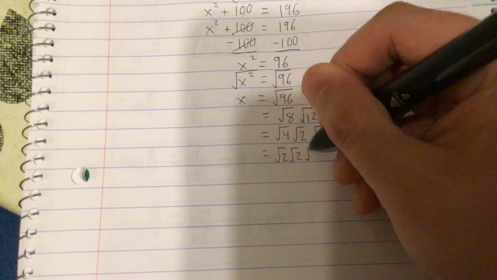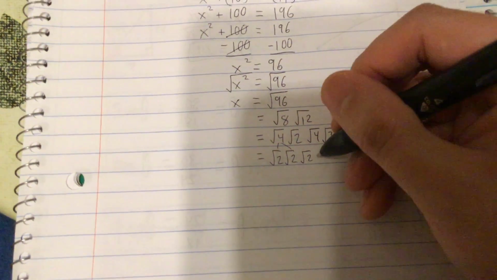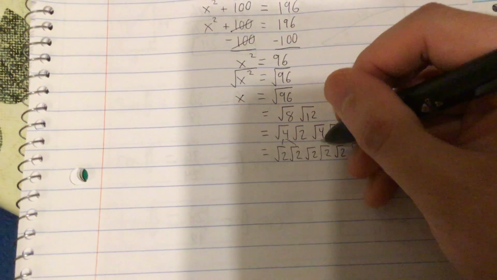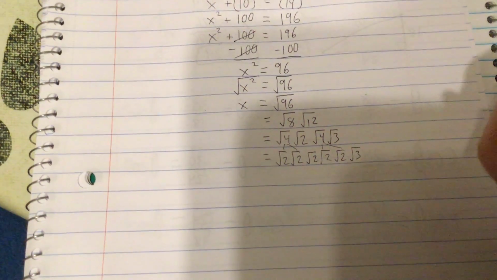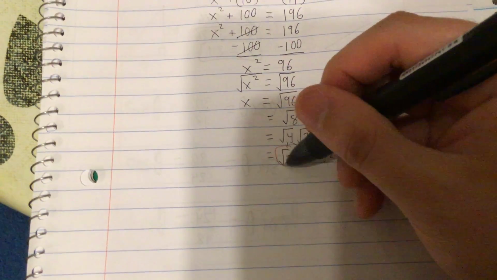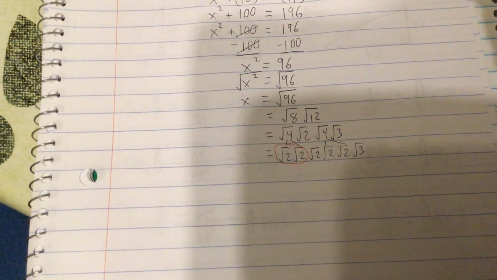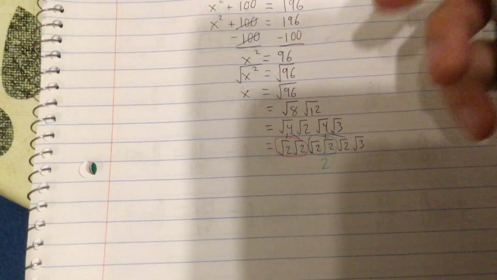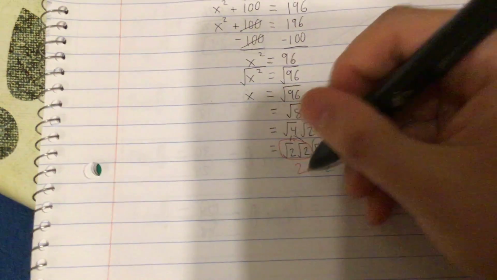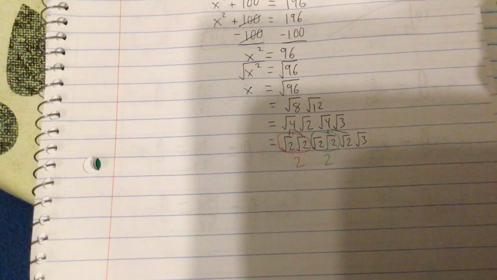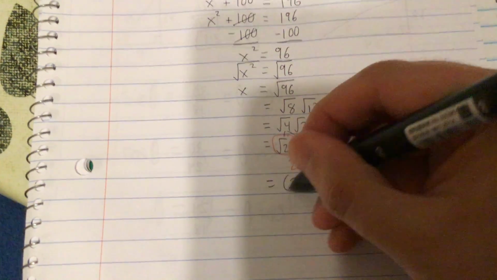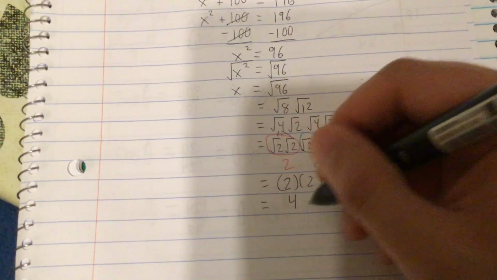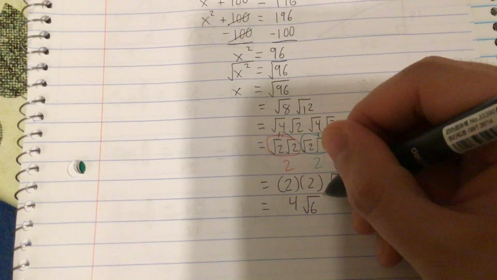Radical 2, radical 2, radical 2, because this is radical 4, and then radical 2, radical 2, radical 3. I'm just going to circle the twins out. So I've got a 2 factored out, a 2 factored out, a radical 2, radical 3. So that becomes 2 times 2 times radical 2 times radical 3, or what we got earlier in the practice problems, 4 radical 6.